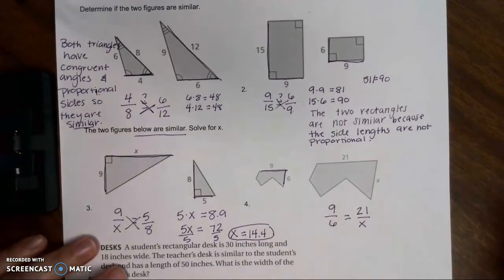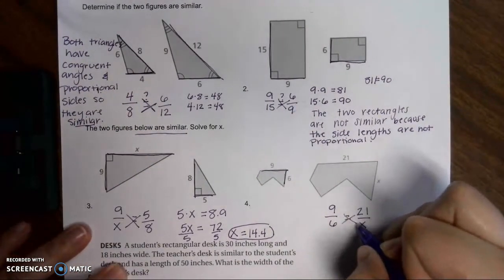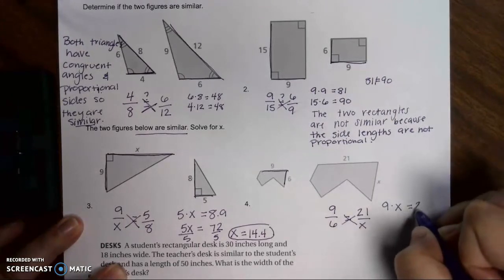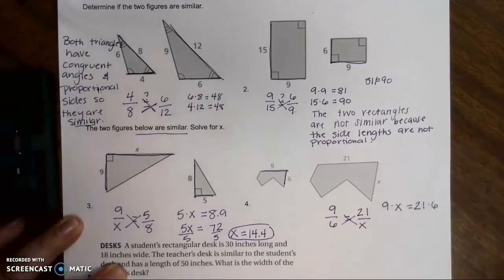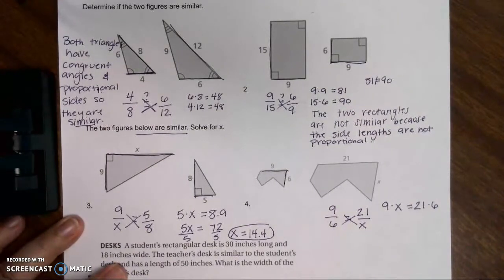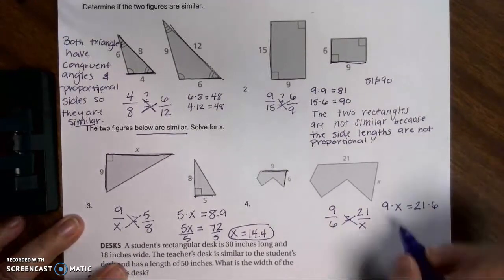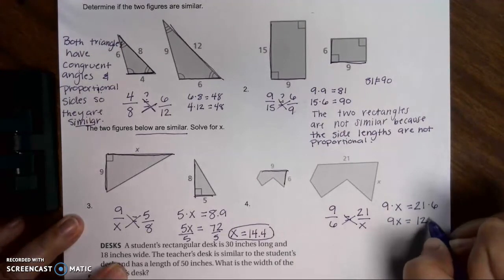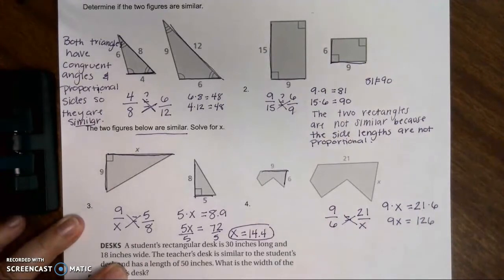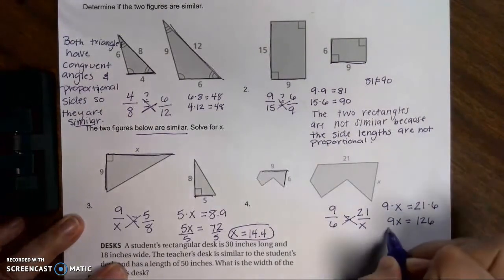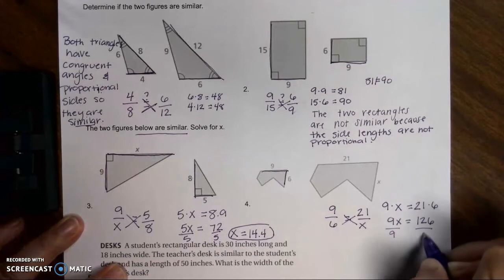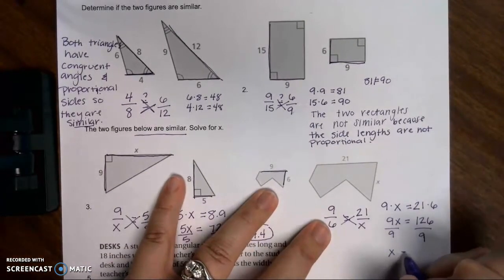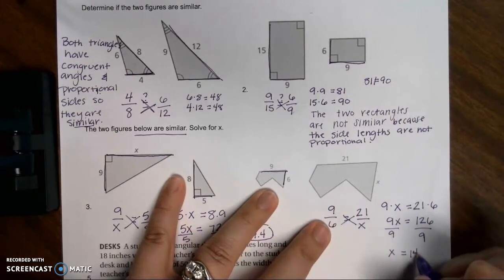Alright, hopefully you're coming back after pausing it, and you're cross multiplying. 9 times x is equal to 21 times 6. 9 times x is 9x. 21 times 6 is 126. And then to get x completely by itself, we're going to divide both sides of my equation by 9, and x is equal to 14.